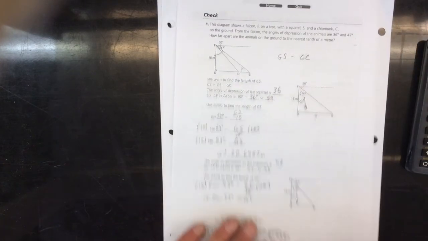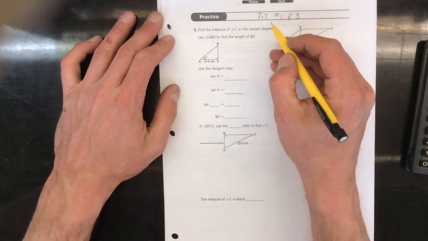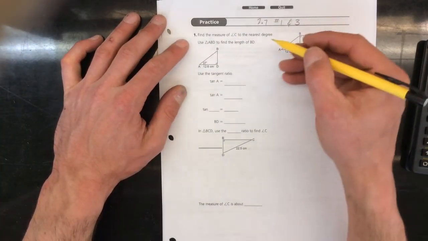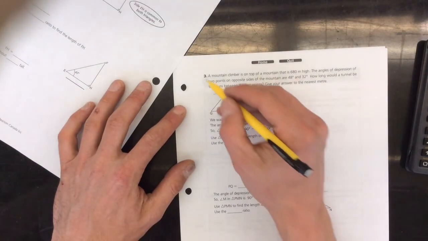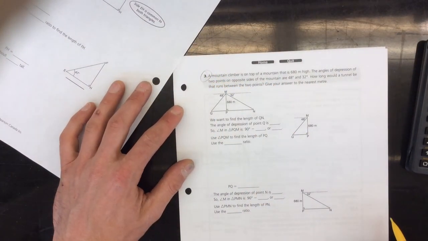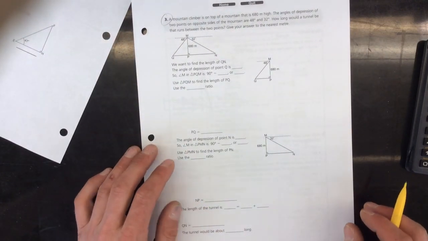Okay, your assignment for this last section. This will be good practice with trig. We'll do 2.7, number 1, and then I'd like you to try number 3. We'll leave number 2. Good luck. Let me know if you need help, and we'll start the chapter review right away.